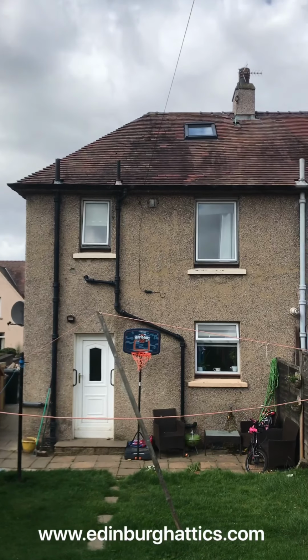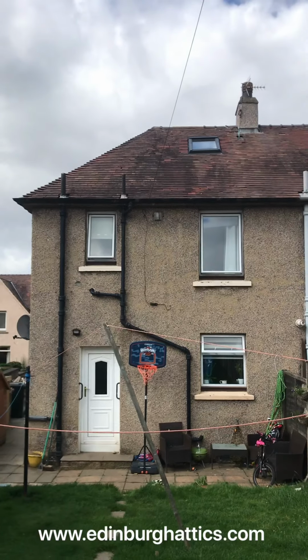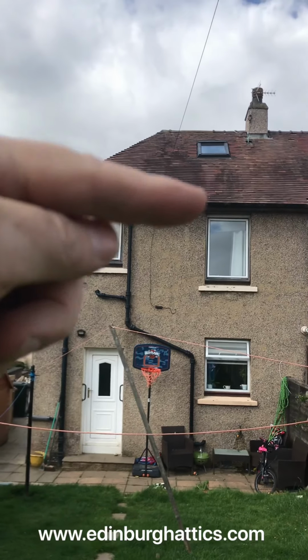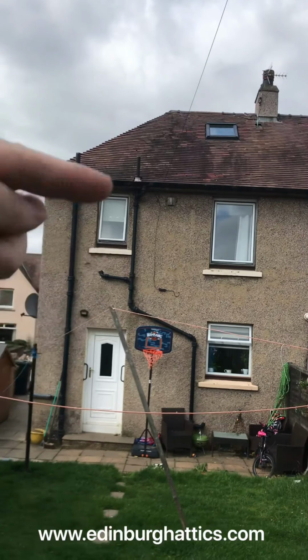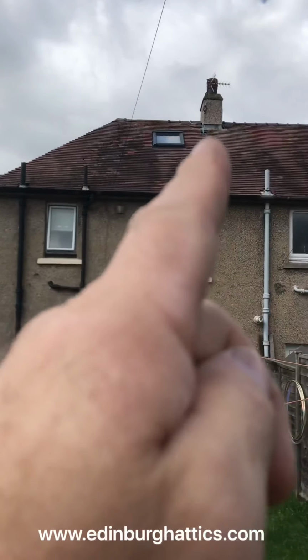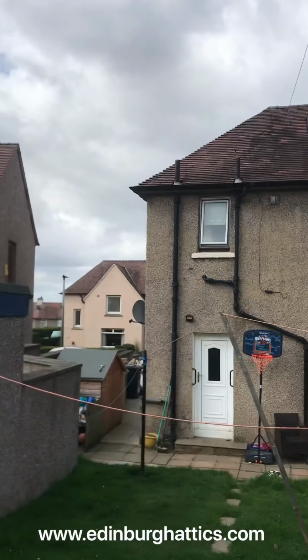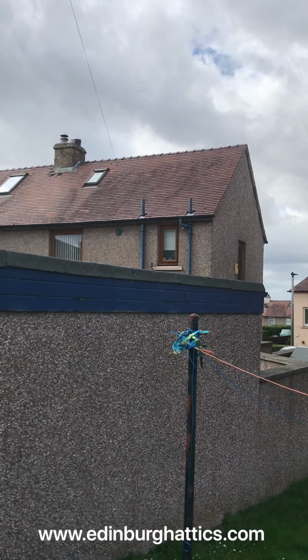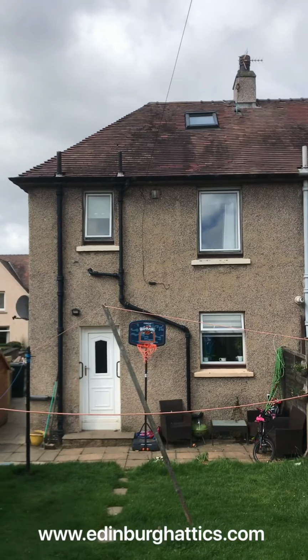So this is a hip and gable roof. The roof is sloped on three sides. So you can see here, it's sloped to the side of the house, back and again to the front. So the only part where you have enough height to bring up a staircase is at this point here where it's at the party wall. You can see the difference between the house next door, which is a gable roof, where it's sloped to the front and back, and obviously to here.